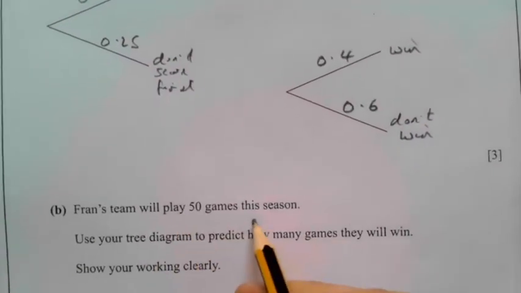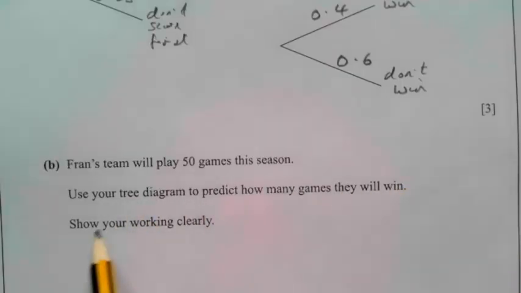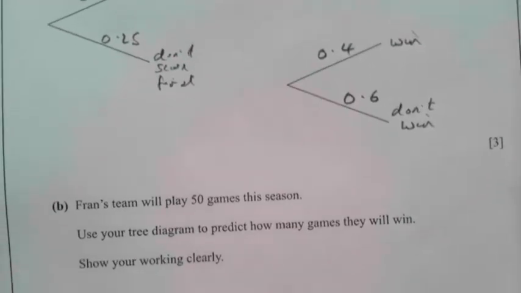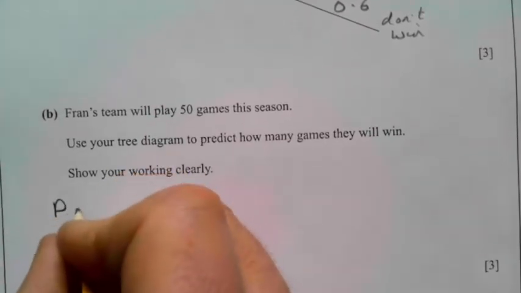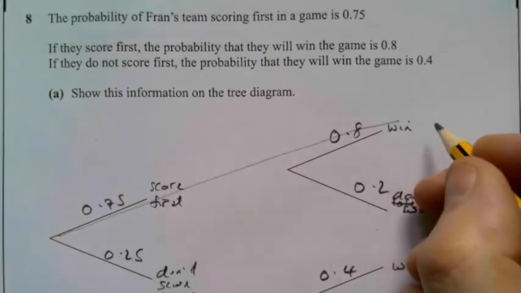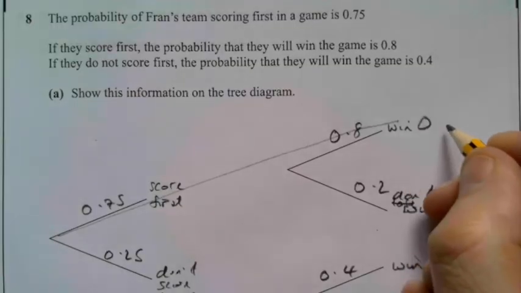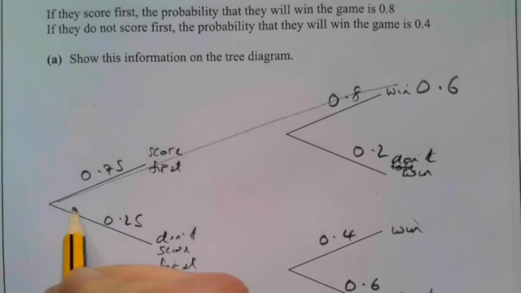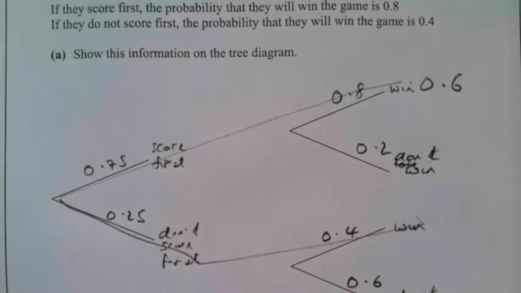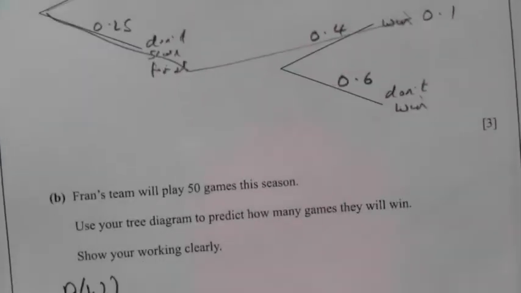France's team play 50 games this season. Use your tree diagram to predict how many games they will win. Show your working clearly. Okay, so there's two options for them to win. They can go this way here, 0.75 times 0.8, that gives 0.6, or 0.25 times 0.4, and that gives 0.1.